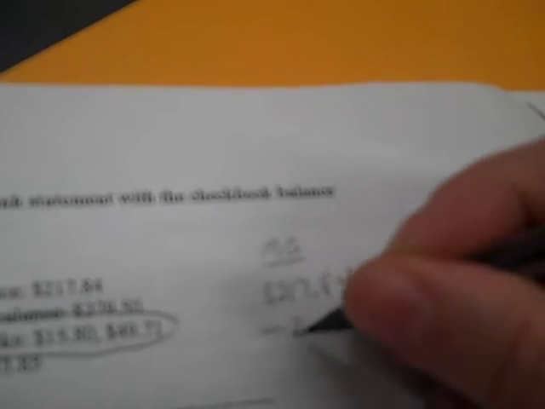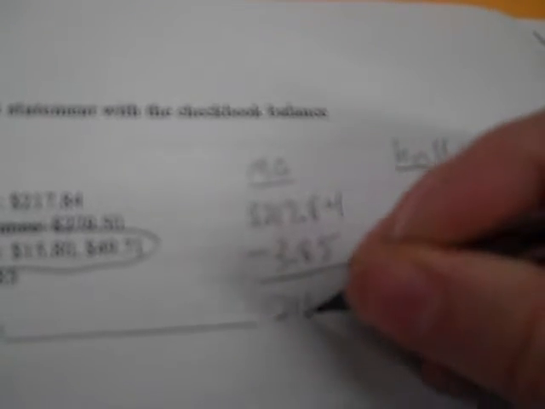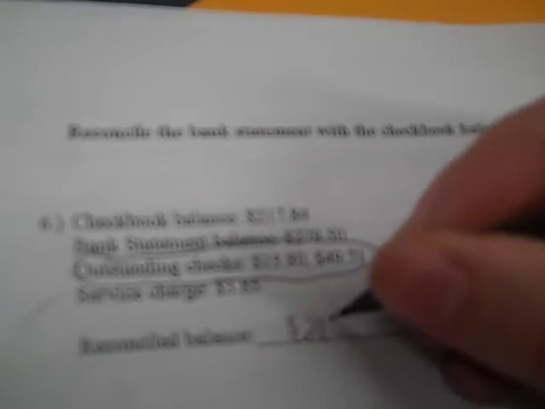The service charge I don't know about, so I got to subtract 385. And now they're the same, okay? So 213.99. Okay, so that's your reconciled balance.